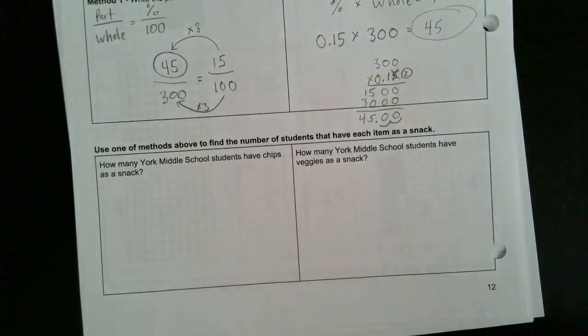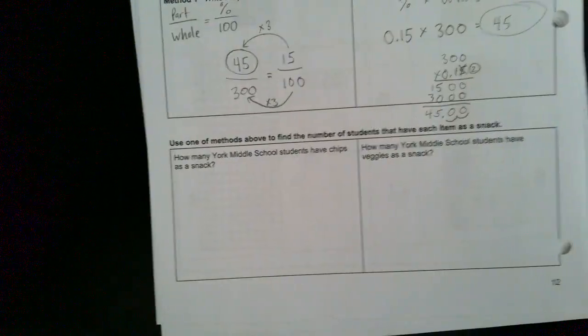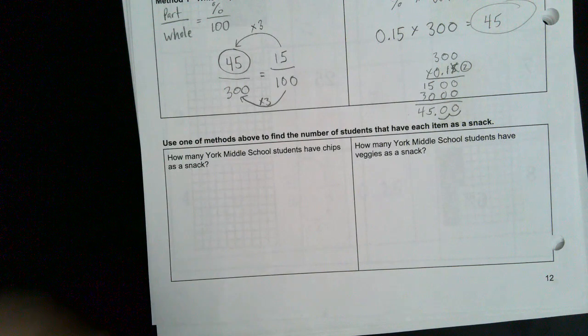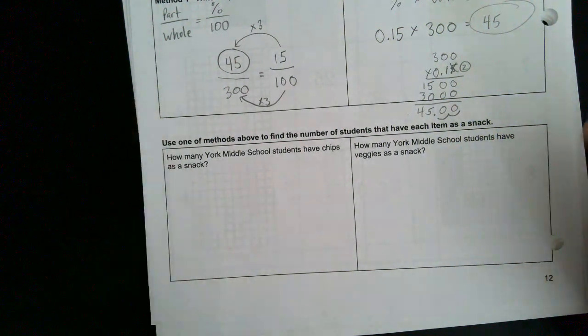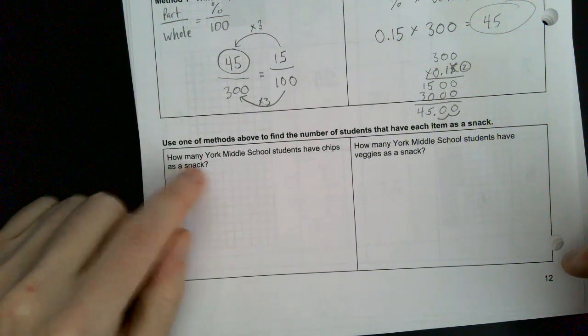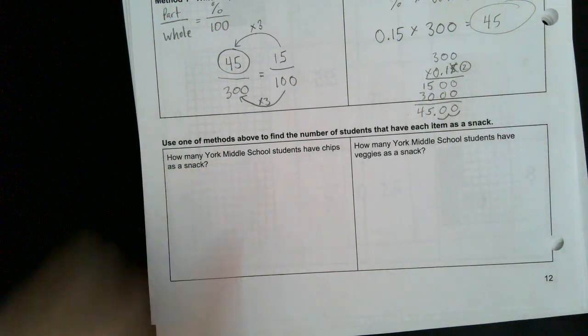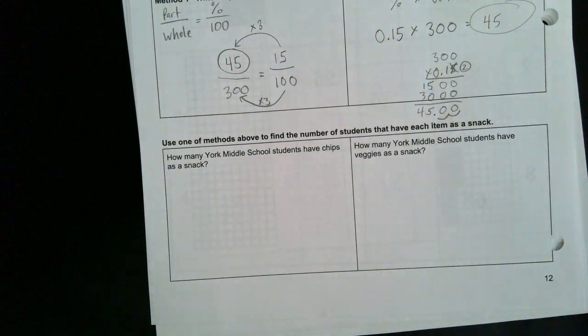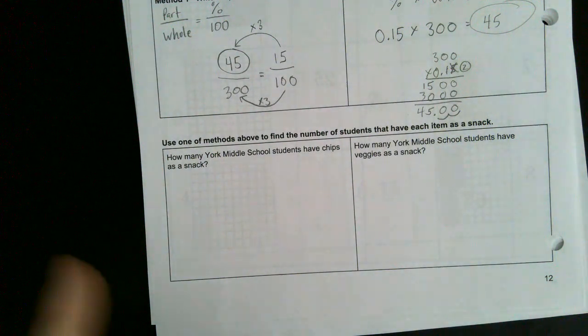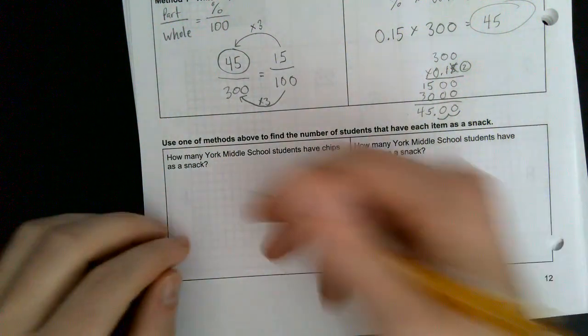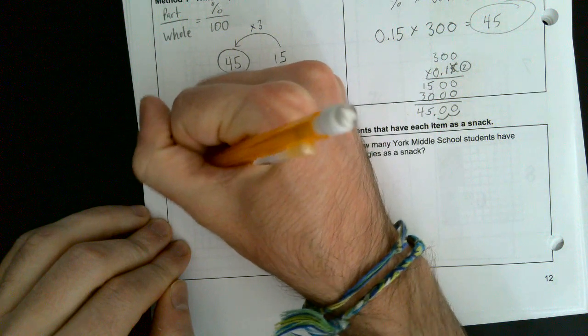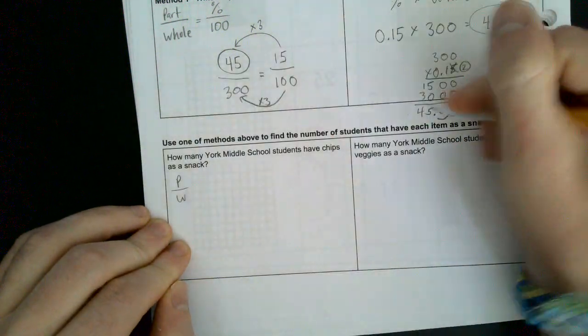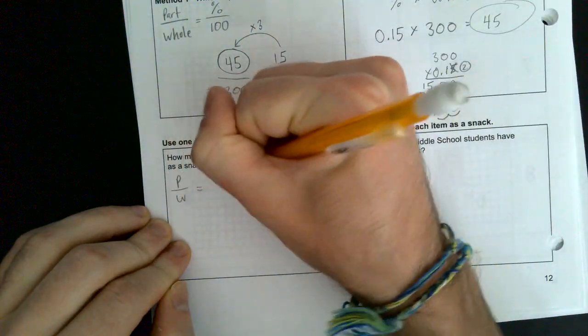All right, so let's check out a couple more problems here that we're going to try out, and we're going to use probably method 1. It says, how many York Middle School students have chips as a snack? To use the percent proportion, every time I use it, I'm actually going to write this down: P to W, part to whole, equals percent over 100.